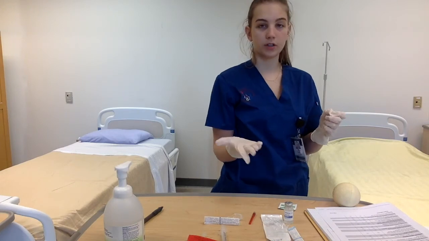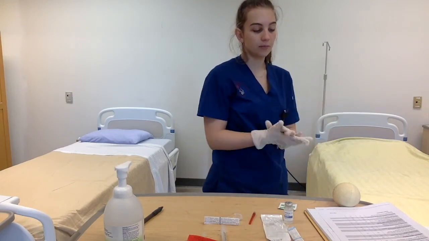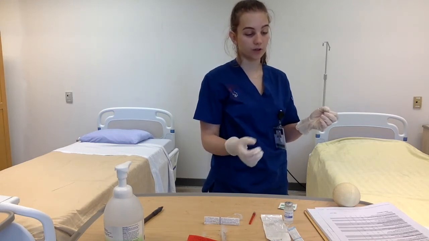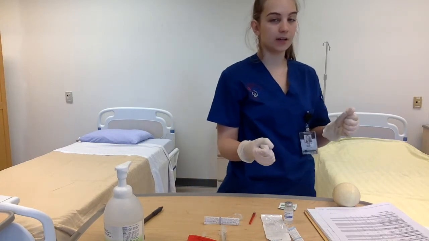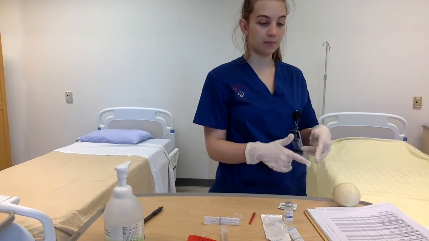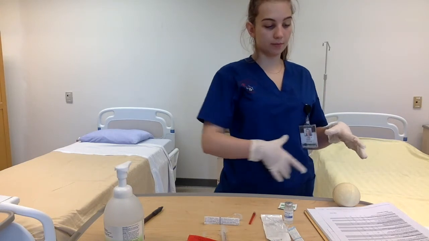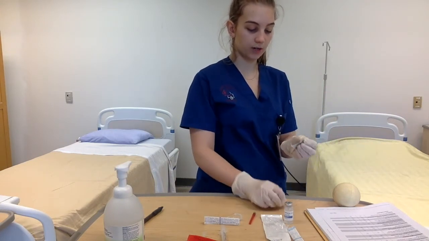So first I'm going to just explain the procedure to the patient. Okay, so Mr. Mancini, today I'm going to be giving you a couple of injections. So the first one is a subcutaneous injection, and for this one I'm going to be giving it on your abdomen. So I'm just going to properly landmark. So it's going to be below your waist but above your hips, so it'll be in this region of your abdomen. And I'm going to cleanse the area beforehand, so I'm just going to use an alcohol wipe.